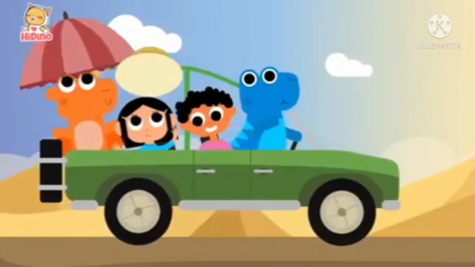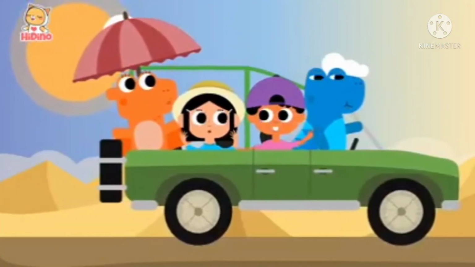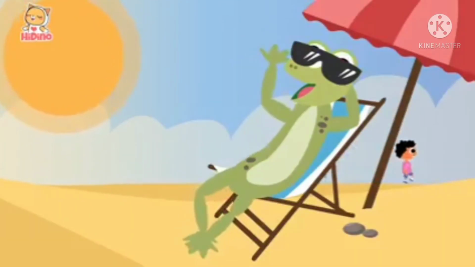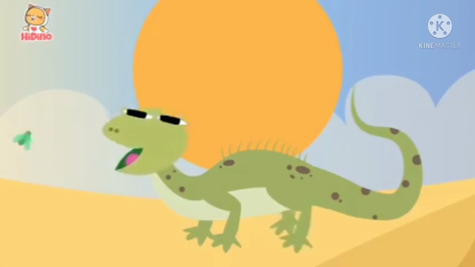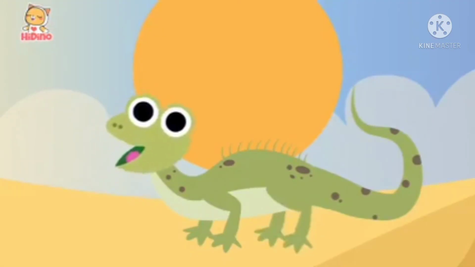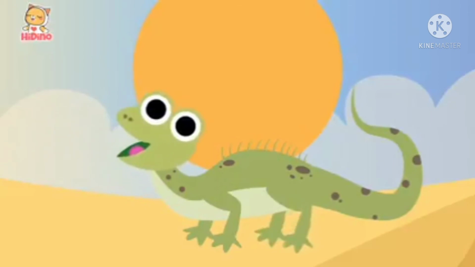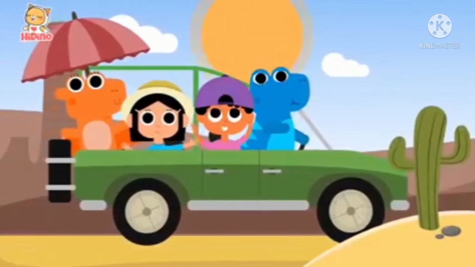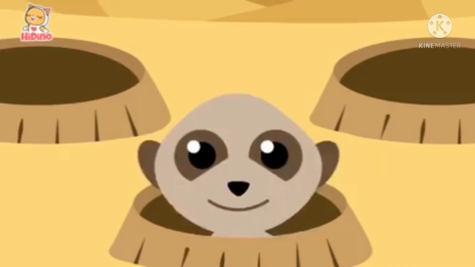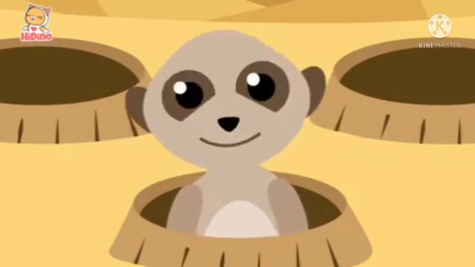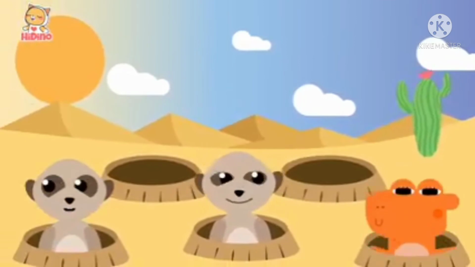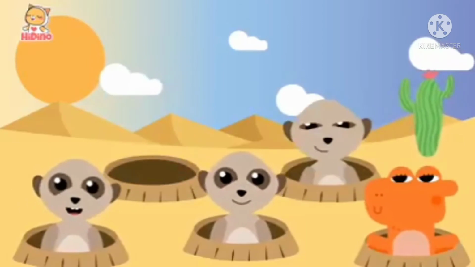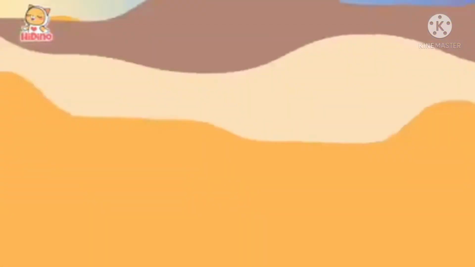Out in the desert, where it's really hot, we saw an animal lying under the sun. It was a lizard, lizard, lizard. It was a lizard, lizard, lying under the sun. Out in the desert, where it's really hot, we saw an animal peering from a hole. It was a meerkat, meerkat, meerkat. It was a meerkat, meerkat, peering from a hole.